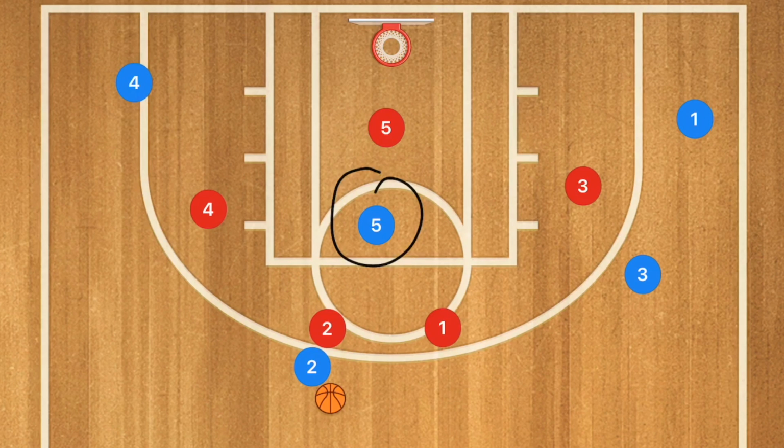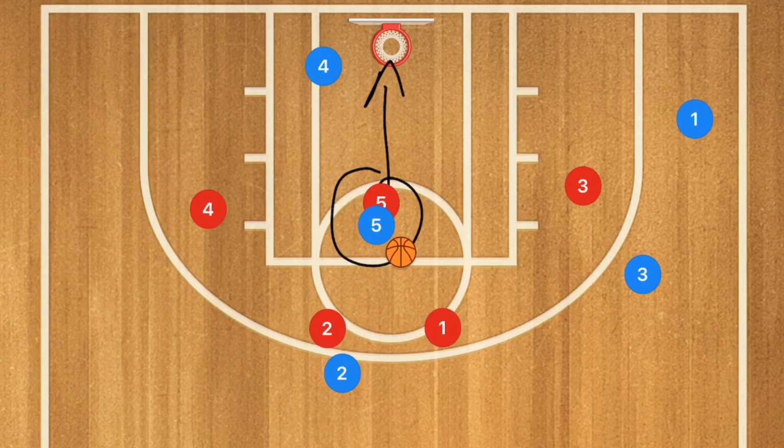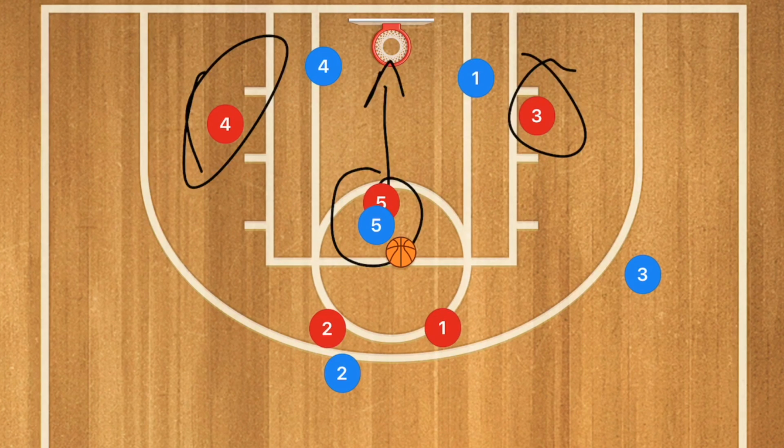That is key right now. That is the main reason what we're trying to do. He's going to go into the middle of the key, and he's going to get that shot off. If he can't get that shot off, and player 5's covering him, player 4 and player 1 along the wings need to cut down. If they can beat their defensive wings, they may be open for the layup.